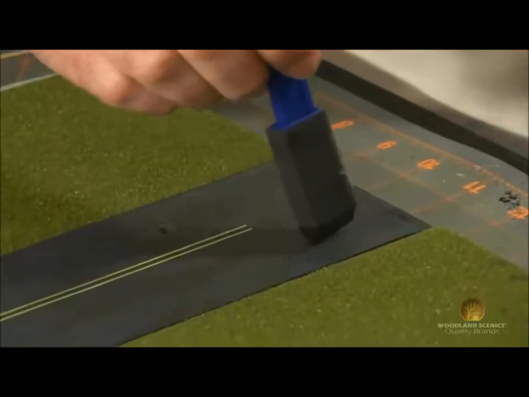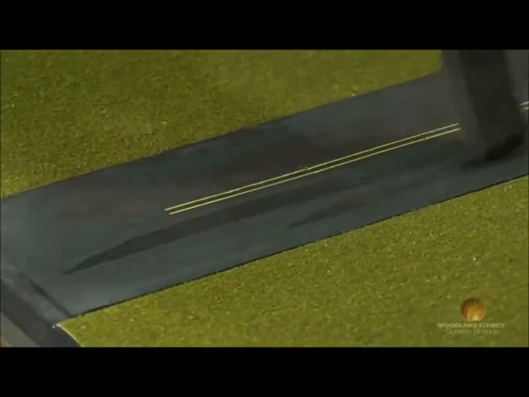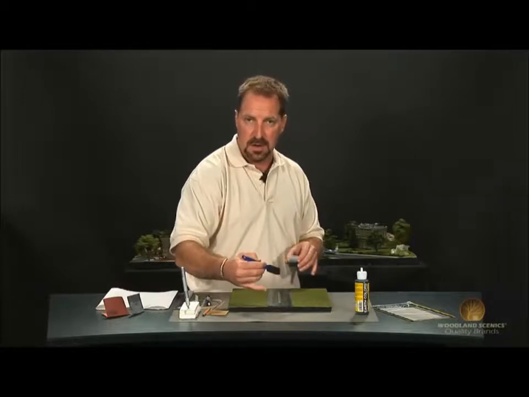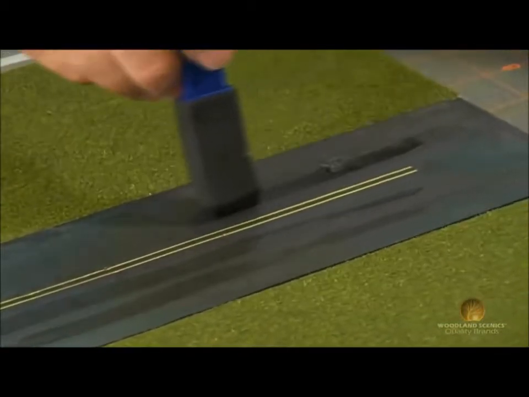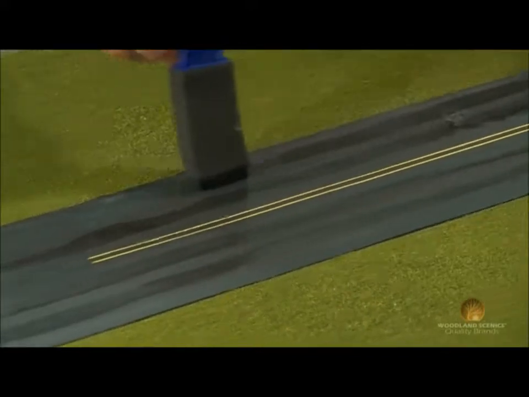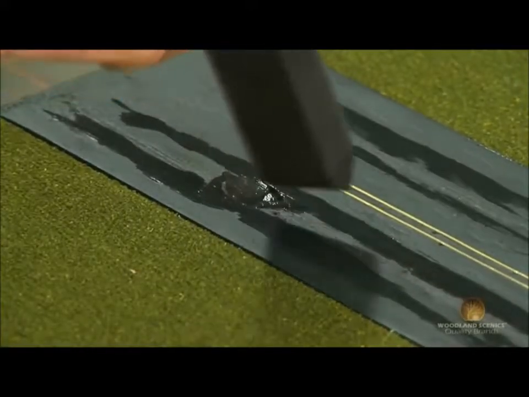This is all going to dry to a nice color, and focus again on those tire-tracked areas. Put a lot on there. You can even puddle some up, let's say in a parking spot or a parking lot. It'll give the illusion of oil saturated into the pavement. Whatever works for you, but this is a real easy technique to get a lot of area done very quickly. And again, I'm going to drop a little extra right into that pothole.